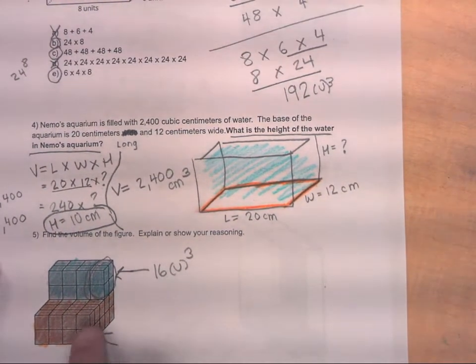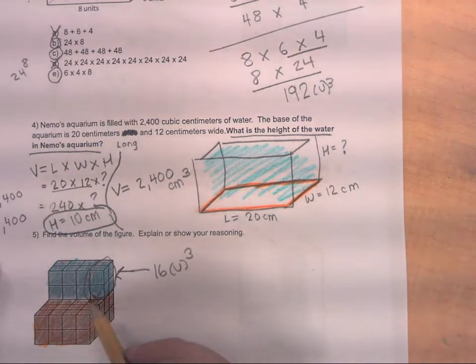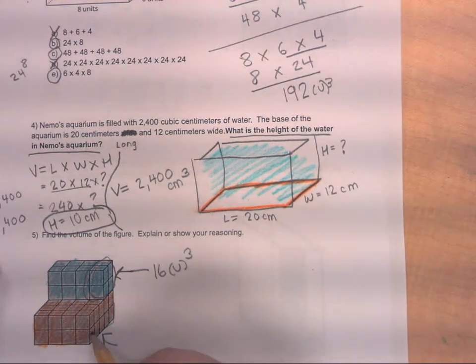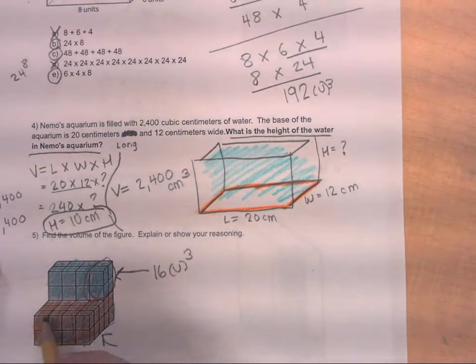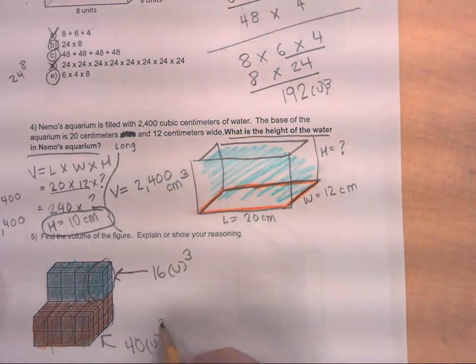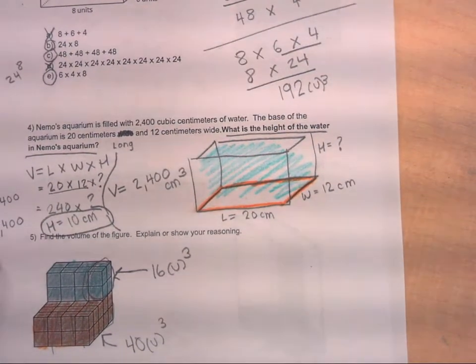The larger orange prism here, the way I am interpreting this prism is I see a layer here of 1, 2, 3, 4, 5, 6, 7, 8, 9, 10 cubic units, and then I see 4 layers of 10. So that's a volume of 40 cubic units.